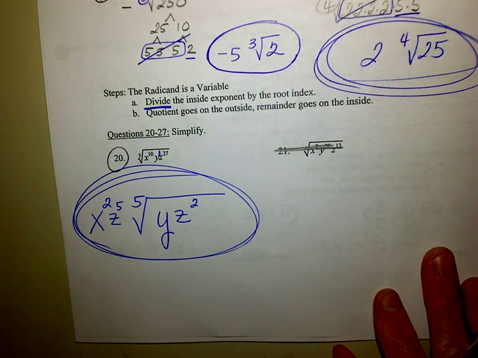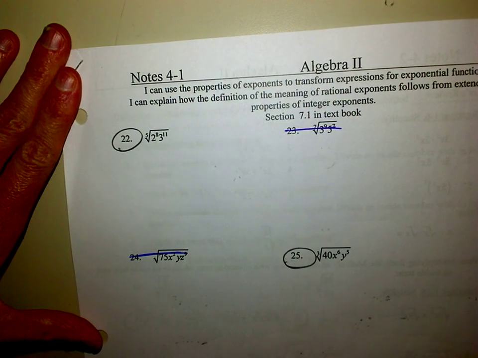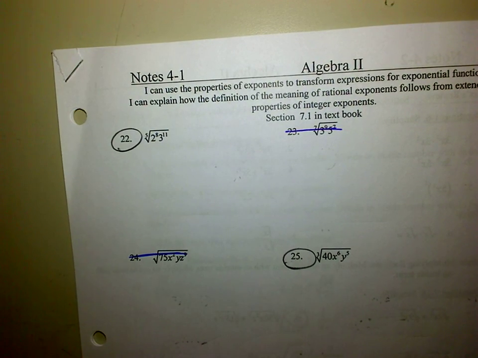Okay, let's move on to the next page. I'm skipping 21. On the last page, I'm going to skip 23, 24, and 27.